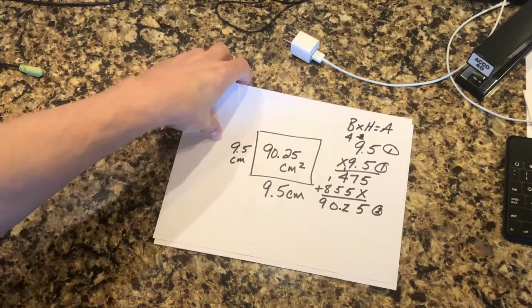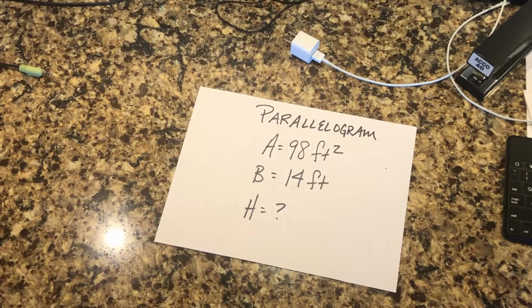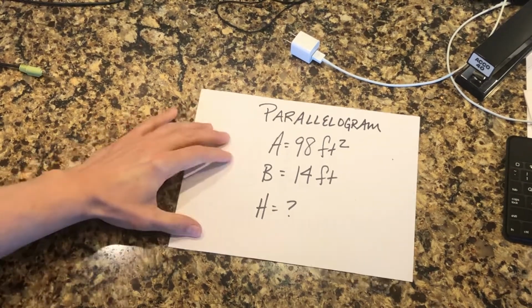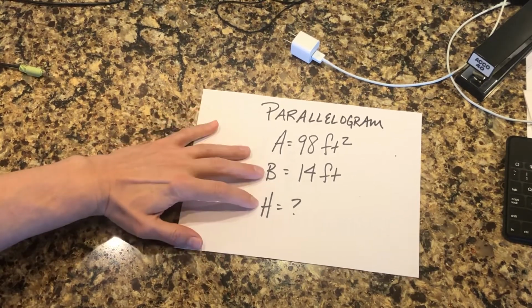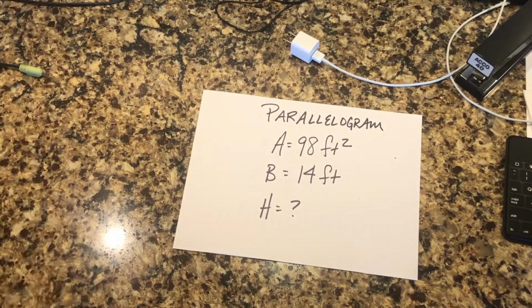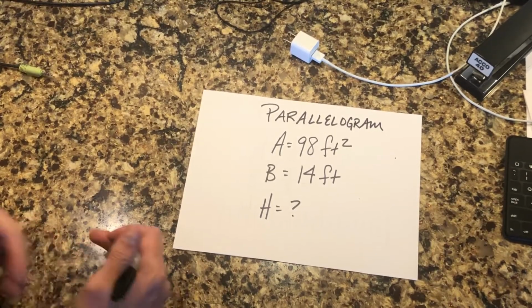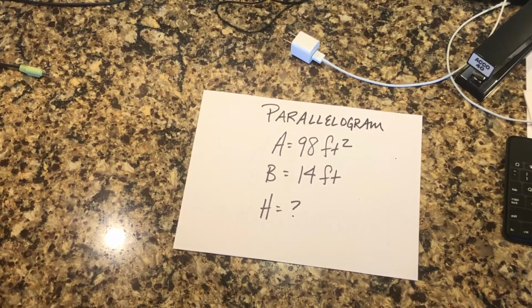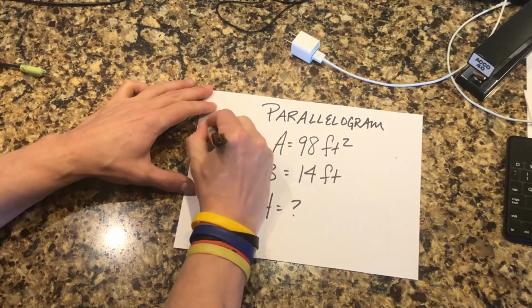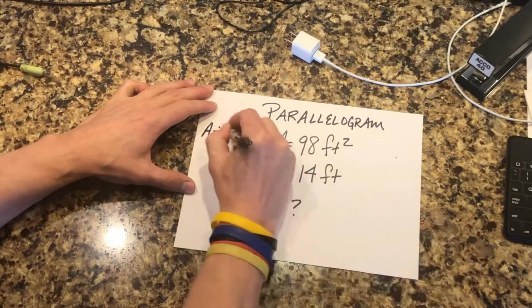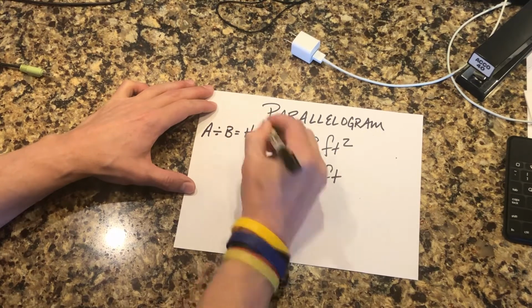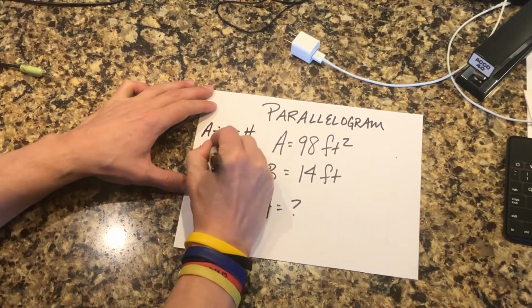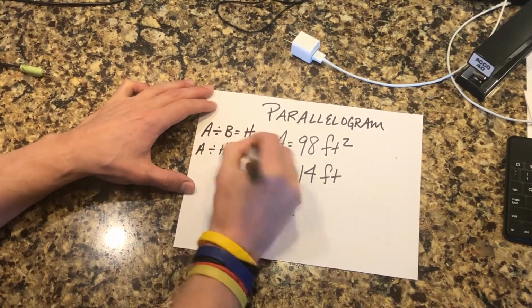Next thing is what you'll see on your forms is you have the area given to you and then another dimension. So in this case, they give you the dimension of the base to be found, so now we have to find the height. So remember when I said at the start of this video, we take base times height to find area. Well, now we have to work backwards to find either the height or the base, and when you work backwards, you divide. So to find it, you always take the area divided by the base to get the height, or area divided by the height to get the base.